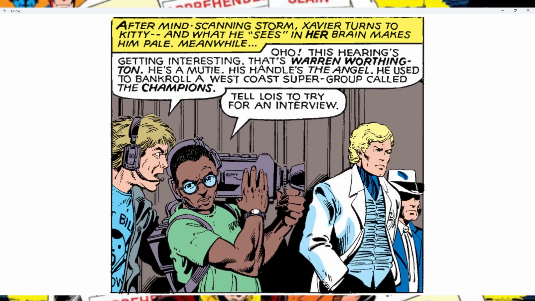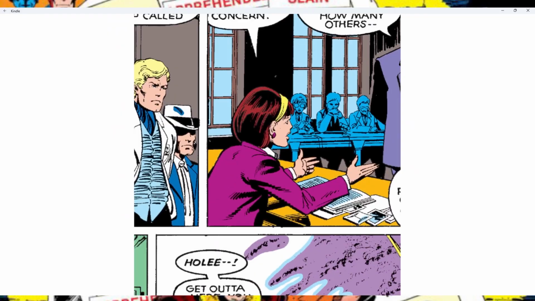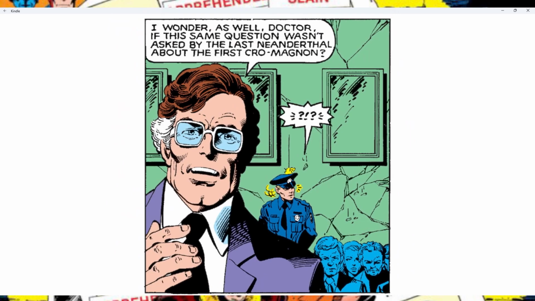Meanwhile, Angel has already been outed as a mutant. So those reporters that see him are like, oh, that's Warren Worthington III. He's a mutant. He's out and about. So then one of the cameramen said, oh, go get Lois. Go get Lois for an interview. So which Lois are they talking about? I don't know.